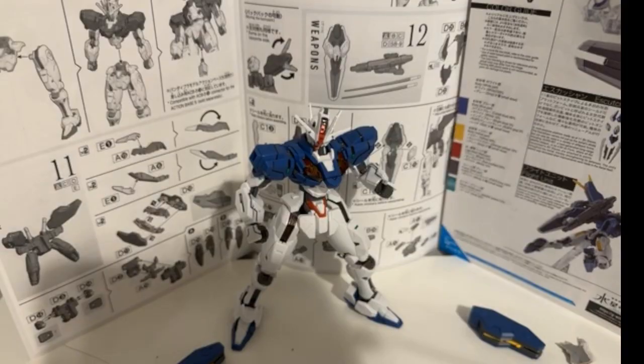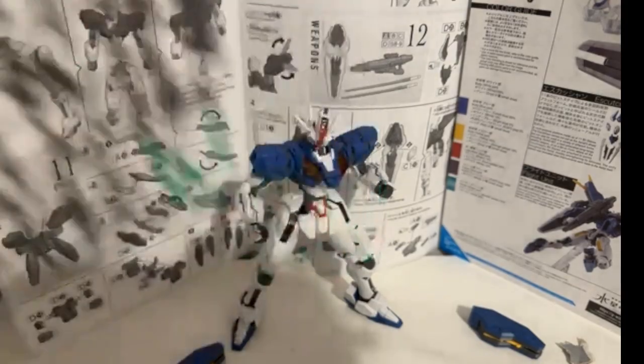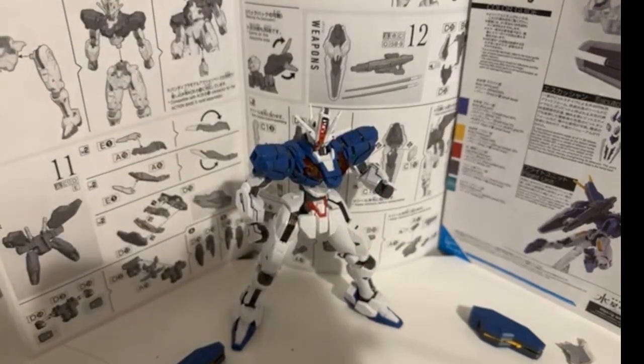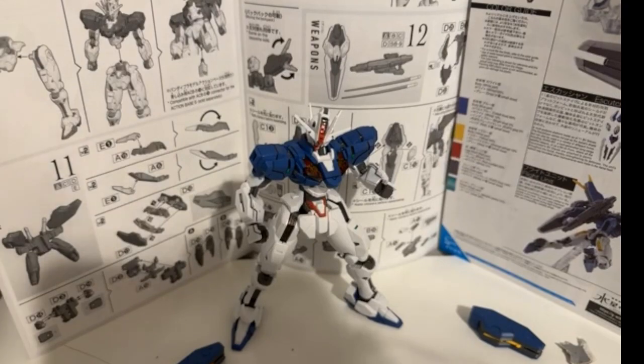Let's see. Now we need the A sprue. Sorry, I haven't really been showing me cutting the parts out, but I find it's easier to do it off camera. I don't know if you guys really care about seeing me cutting the parts off on stream or not, but to me, I find it easier just to do it off camera so I can actually see what I'm doing a little bit better.